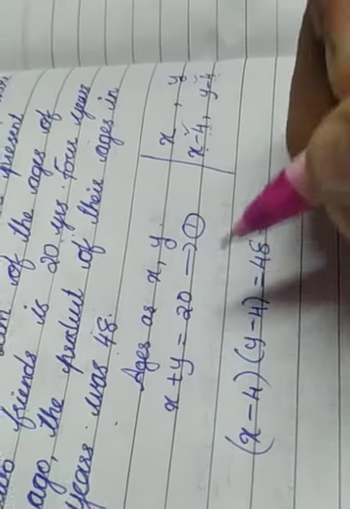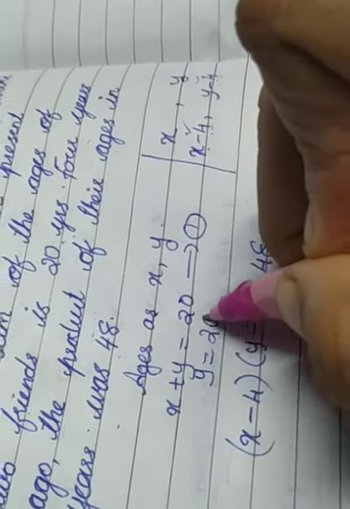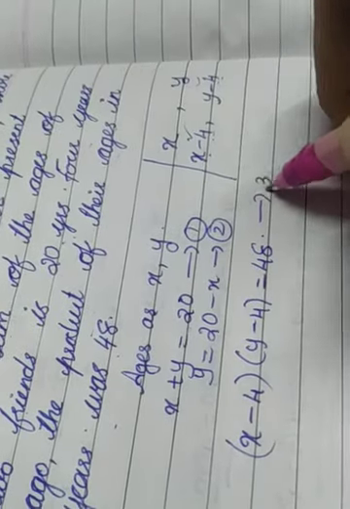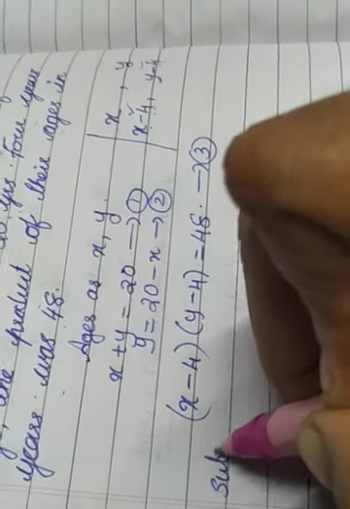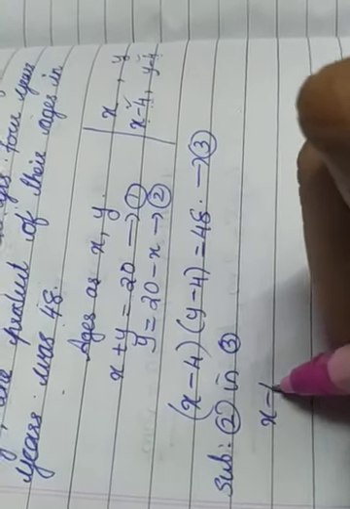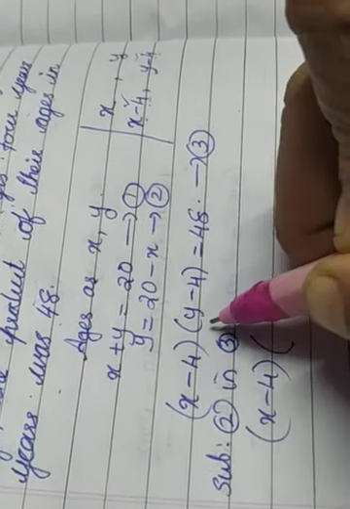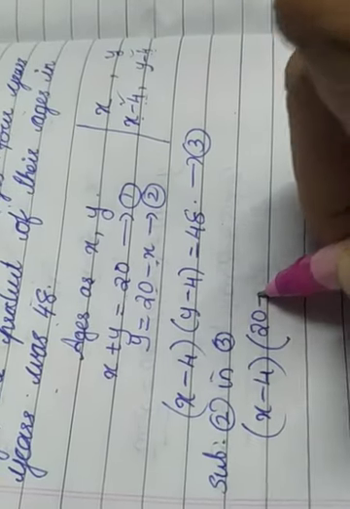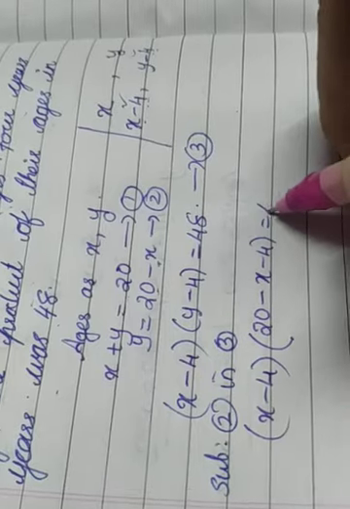That means what is given in the second sentence is (x minus 4) into (y minus 4) is equal to 48. Again, from equation number 1, what is y? y is equal to 20 minus x. Substitute equation number 2 in equation number 3. So the first term x minus 4 into, instead of y, we give 20 minus x, minus 4 is equal to 48.